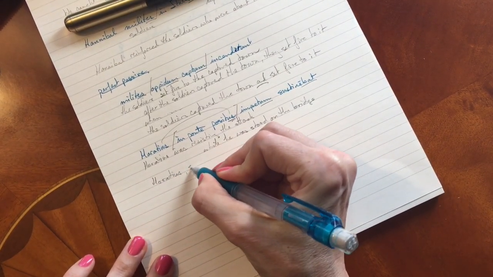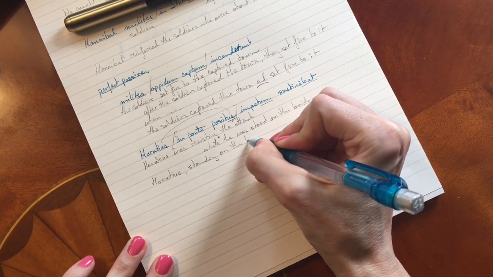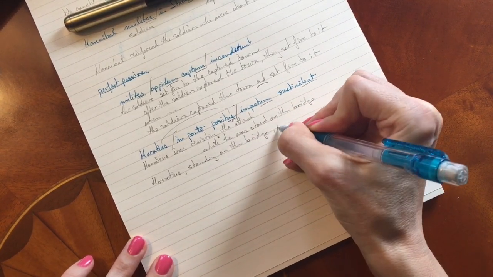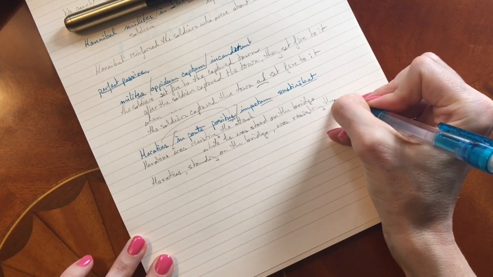Horatius, standing on the bridge, was resisting the attack.